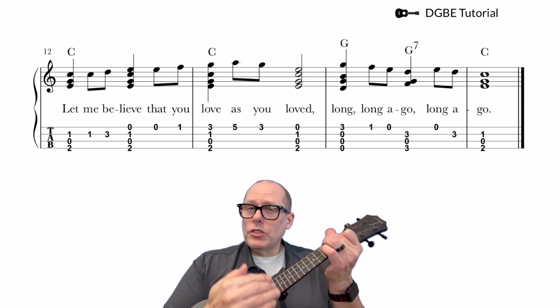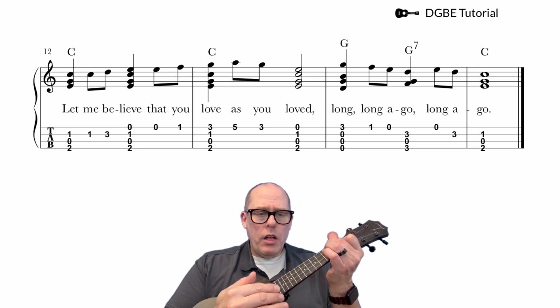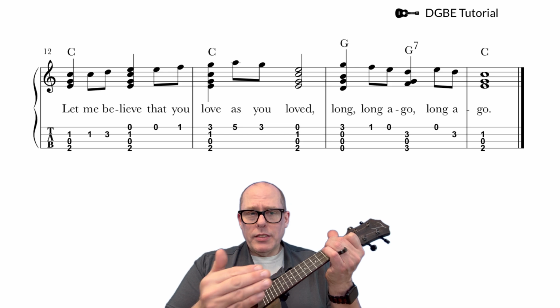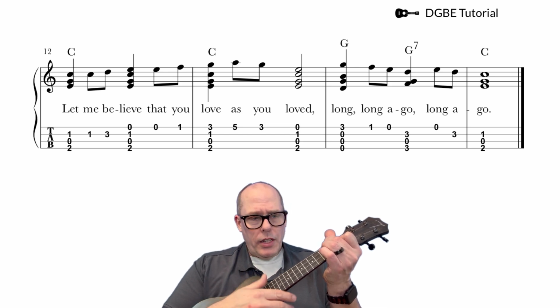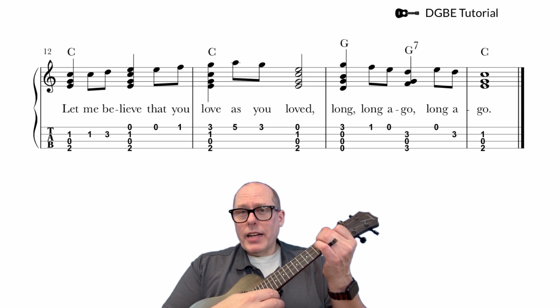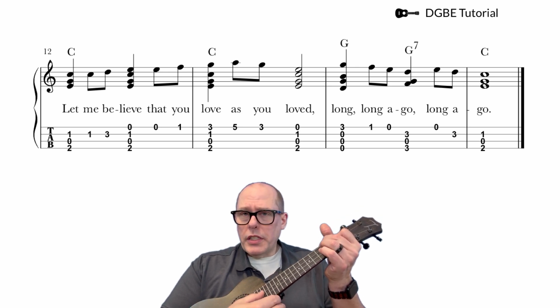Let's keep going now. This is the bottom line of the song, measure 12. Very much what you've already done, particularly measures 4, 5, 6, and 7. Here we are in 12, 13, 14, 15. So start with a C chord, strings 4, 3, and 2. Repeat the second string, third fret, full C chord.